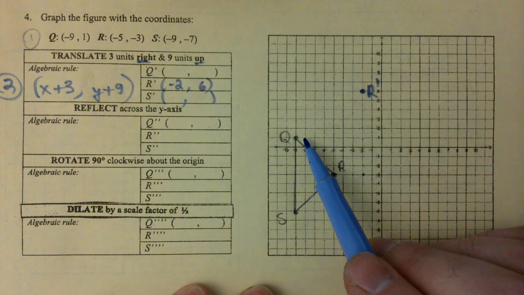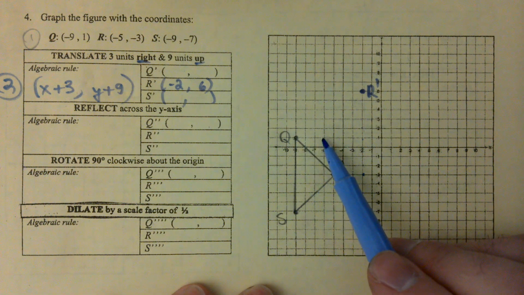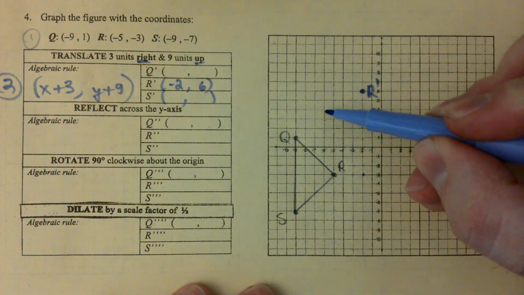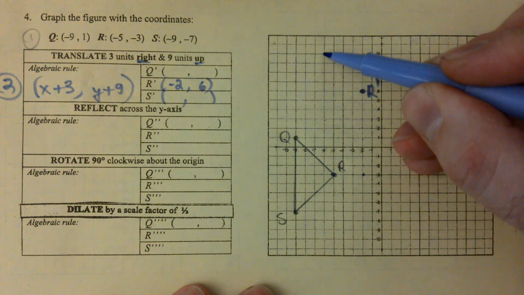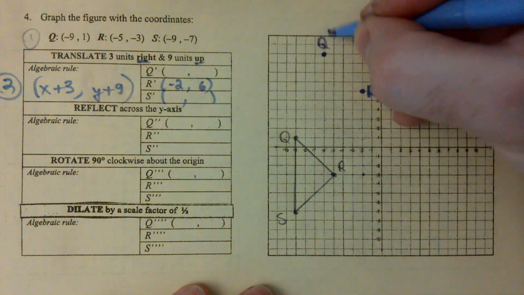Q, we're going to go to the right, 1, 2, 3. And then we're going to go up. 1, 2, 3, 4, 5, 6, 7, 8, 9. There's Q prime.